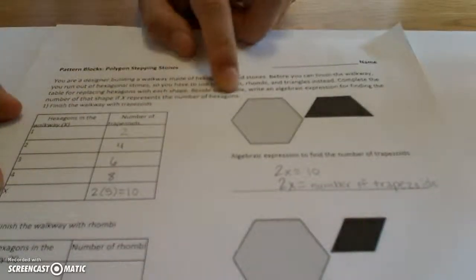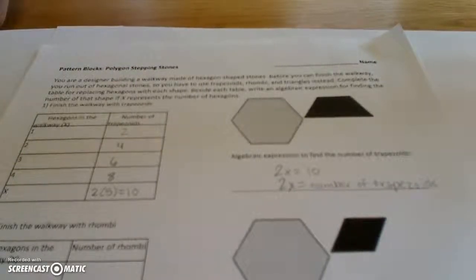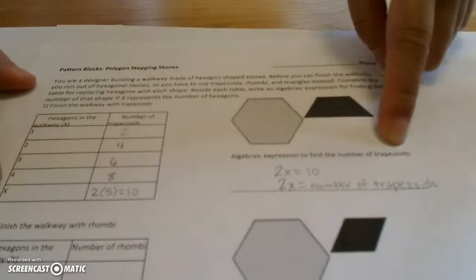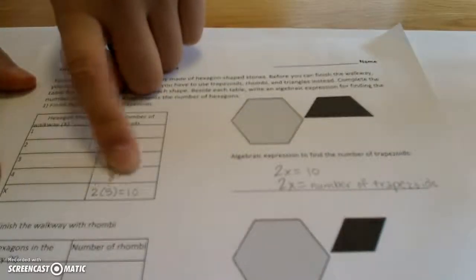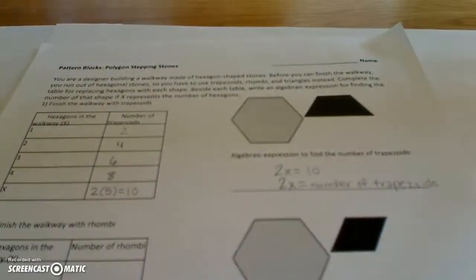And so then you have x, and since x represents the number of hexagons, if the pattern is 1, 2, 3, 4, you know the next number of hexagons would be 5. So if you have 5 hexagons, and you know each time it's going up by 2, then the algebraic expression that you could write to find the number of trapezoids for 5 hexagons would be 2 times 5 equals 10, and the algebraic expression would be 2x equals 10. And that would equal the number of trapezoids, since x represents the number of hexagons. And so this is just a great way to show algebraic reasoning through patterns.